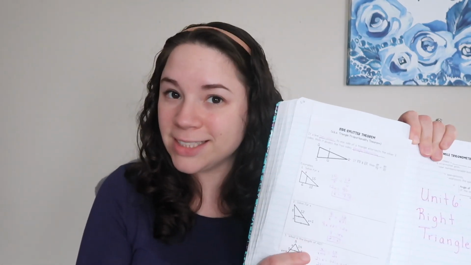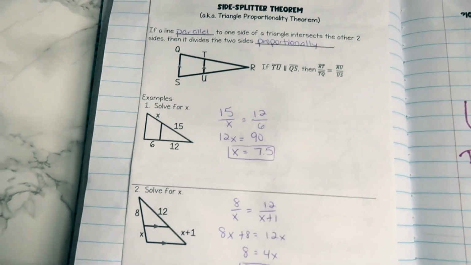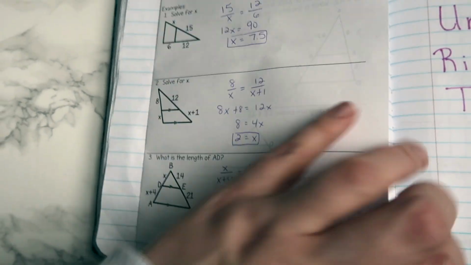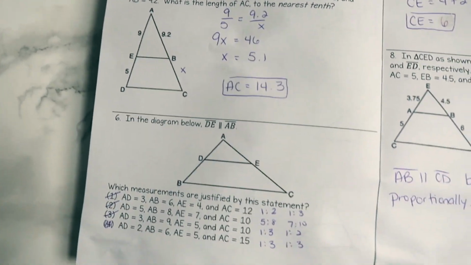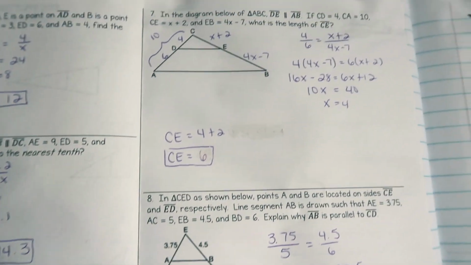After indirect measurement, we have our final lesson of this unit. Like I said, it's pretty short. We typically fly through it, partly because it's the end of the semester and we want to try and get through it. But the side splitter theorem is our last topic. Interestingly, I learned that it's not called the side splitter theorem everywhere. Certain states instead call it the triangle proportionality theorem.